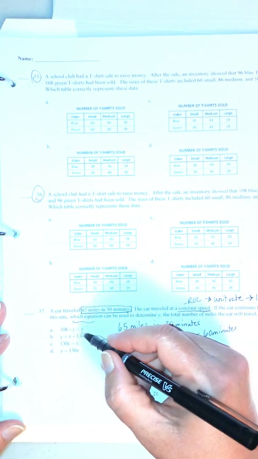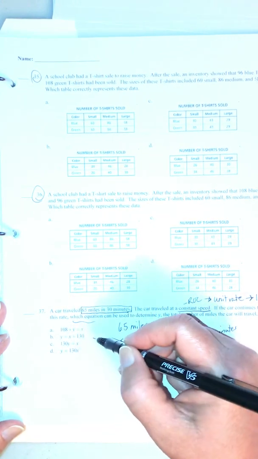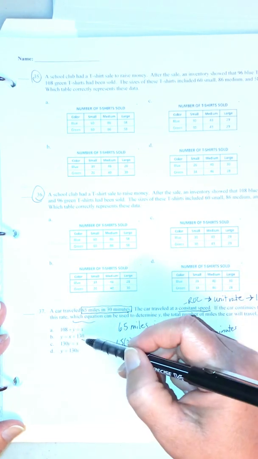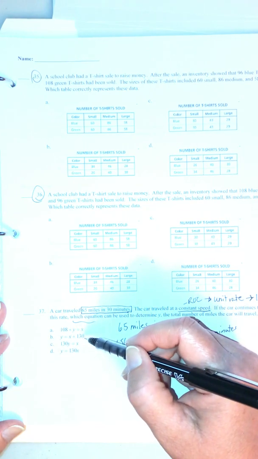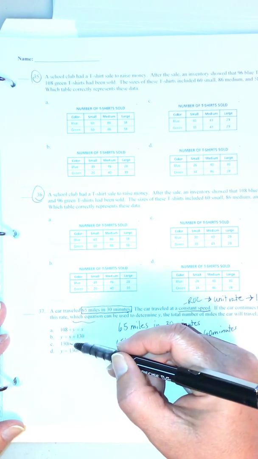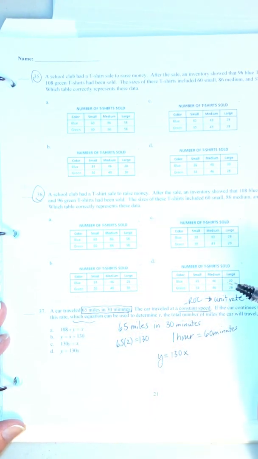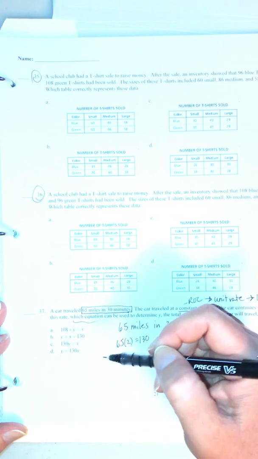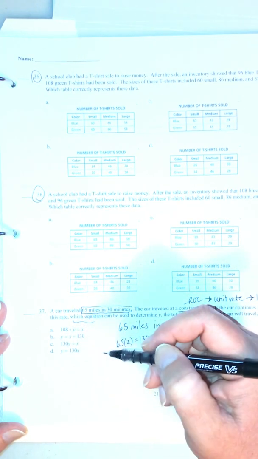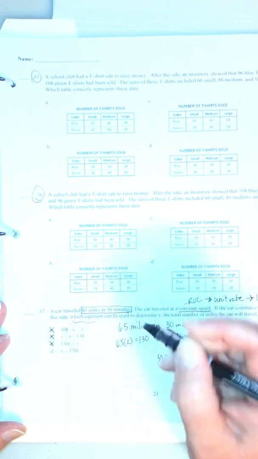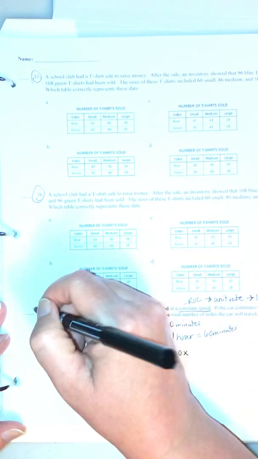And this is my equation. Which equation? Well, looking at this, we got 108 plus y equals x. That's not it. Y equals x plus 130. Nope, the 130 was not our initial value, it was our rate of change. C, 130 times y equals x. No, y is our total number of miles. We're not multiplying that by 130. We need to do that to the time x. Okay, so A, B, and C have been eliminated. D is what we came up with. D as in dog is our answer.